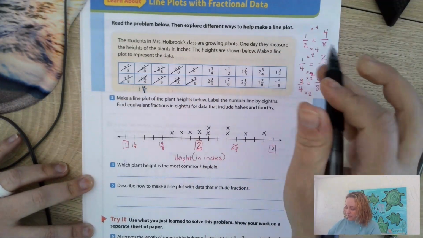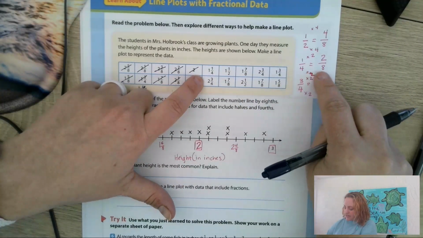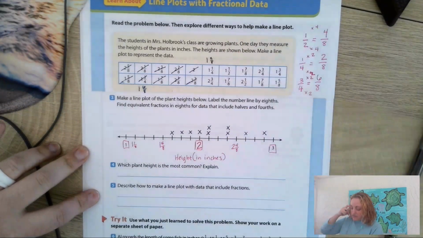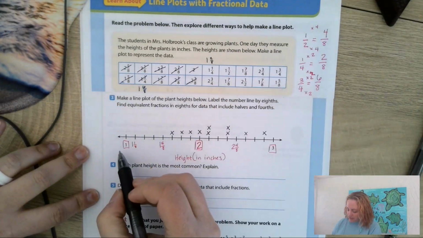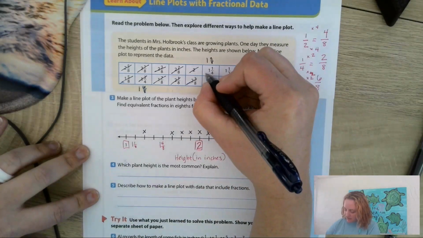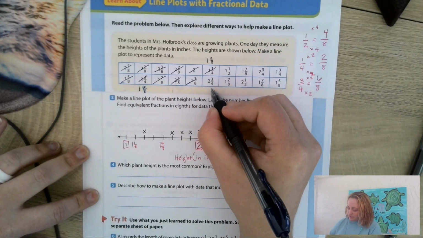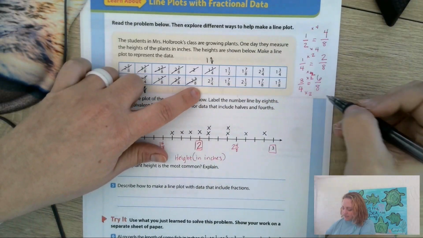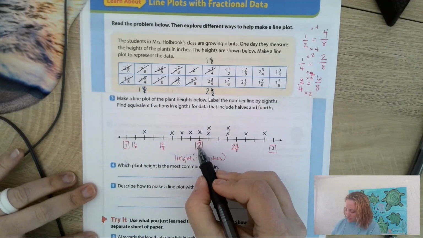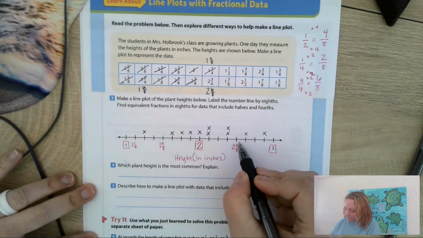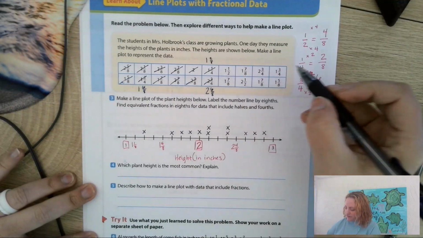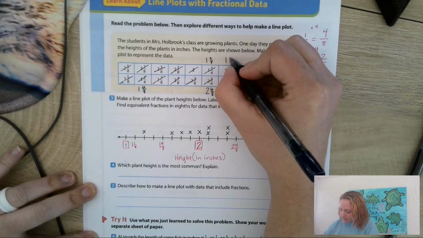1 1/4. Remember, 1/4 is the same thing as 2/8, so that's the same thing as saying 1 2/8. So I'm going to go over, it comes after the 1, and I'm going to go over 2/8. All right, 2 3/4. That's the same thing as 2 6/8. So I'm going to go after the 2 and count over 6. 1, 2, 3, 4, 5, 6/8. Cross that one off. 1 1/2. That's the same thing as 1 4/8.